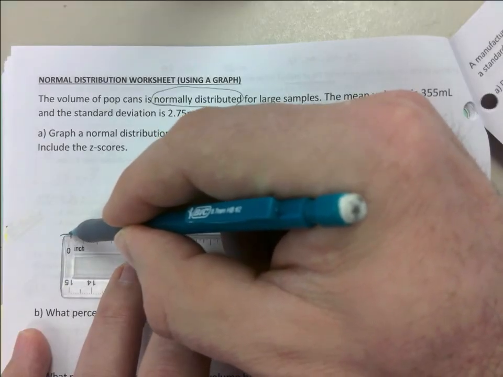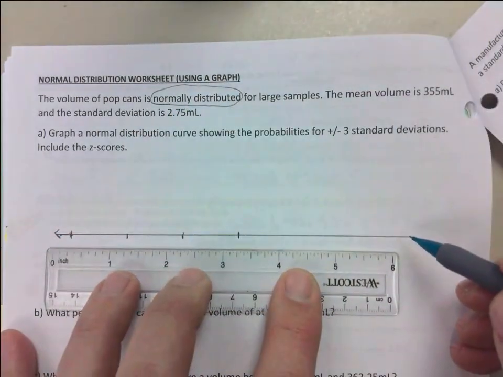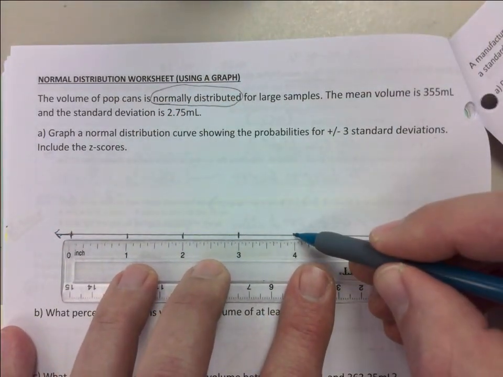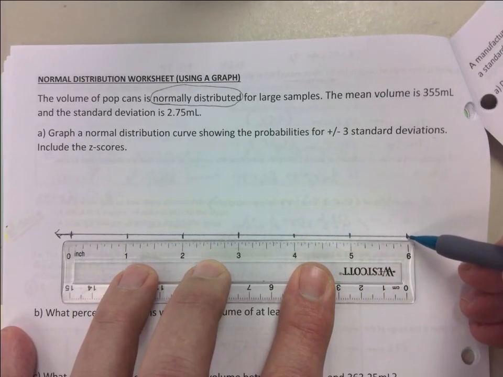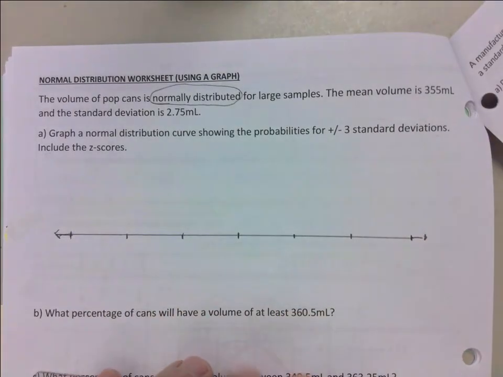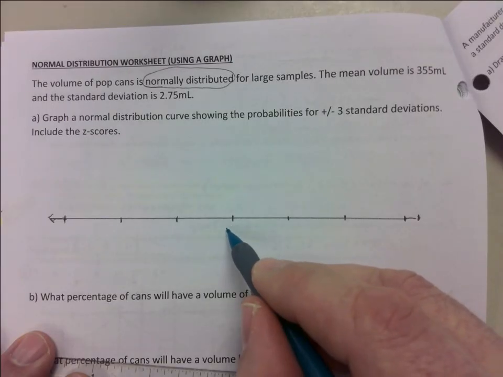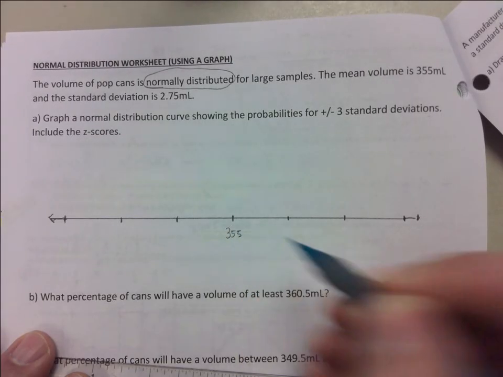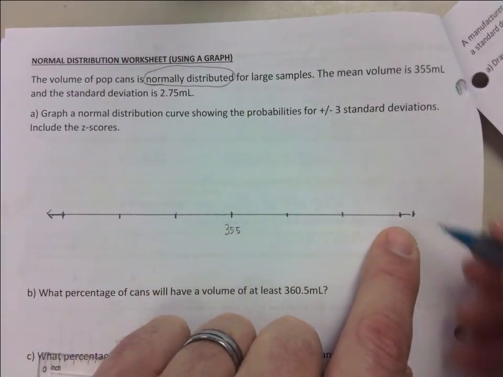Going that way, maybe I'll extend it a little bit. Put an arrowhead there. And go 3 standard deviations to the right. Okay, so you go 3 and 3. Make sure your average is right in the middle. This is your 355. And you've got 3 standard deviations to either side.